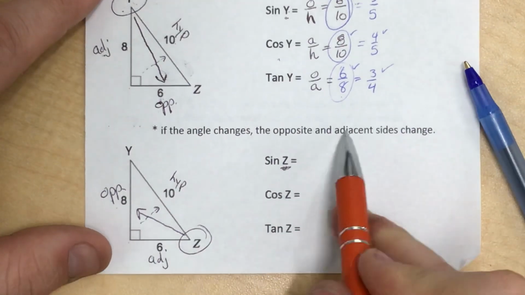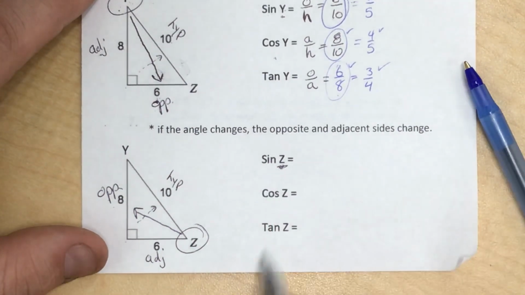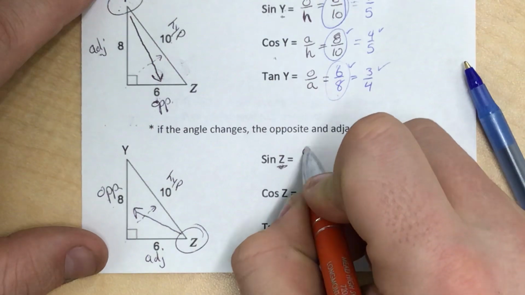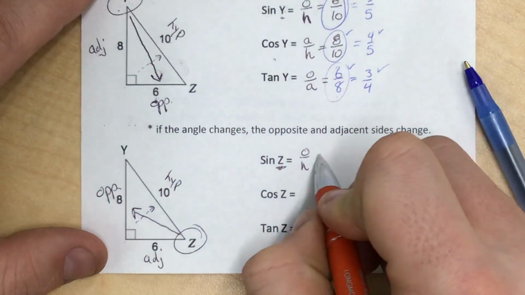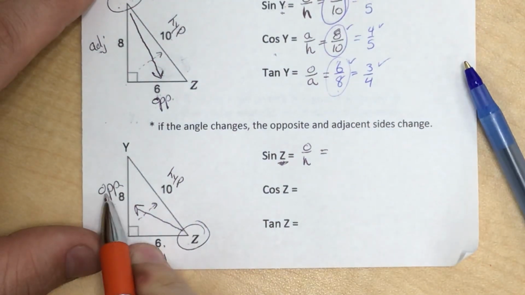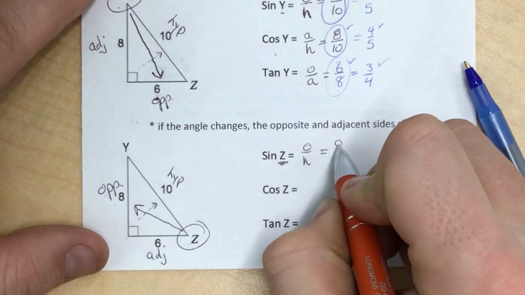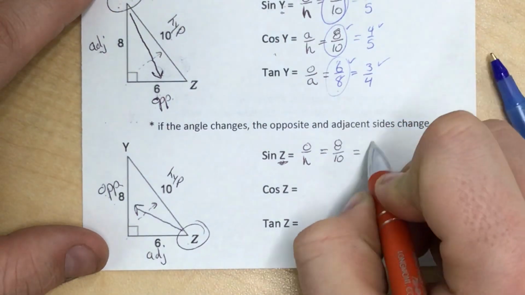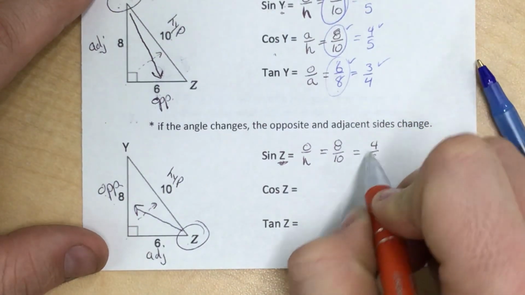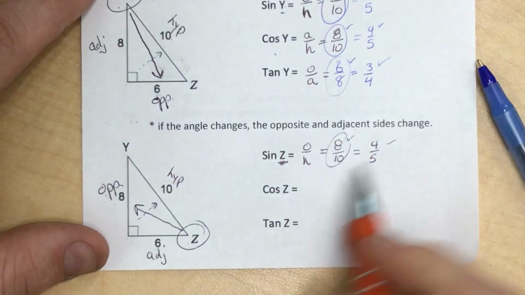So filling out these trig ratios, the sine of z, sine is "some old horse," so opposite over hypotenuse, and the opposite side is 8, the hypotenuse is 10, 8 over 10, and that reduces to 4/5. Notice that they're the same.